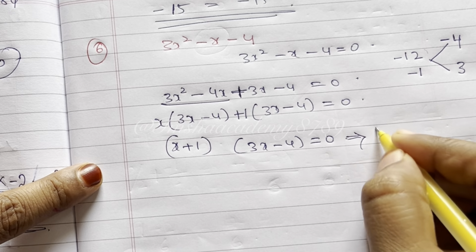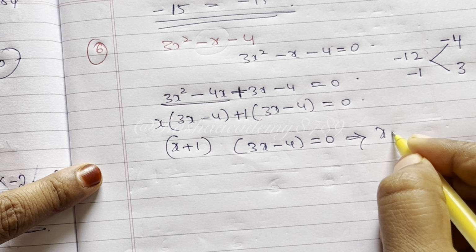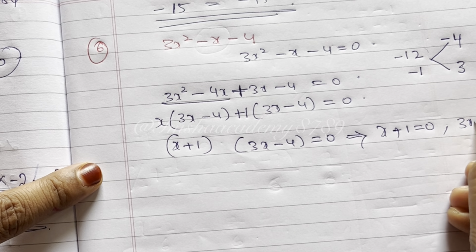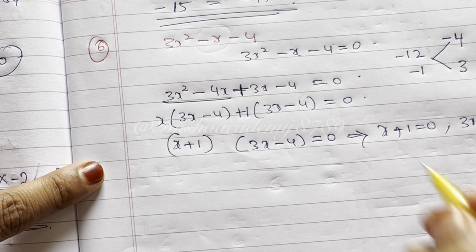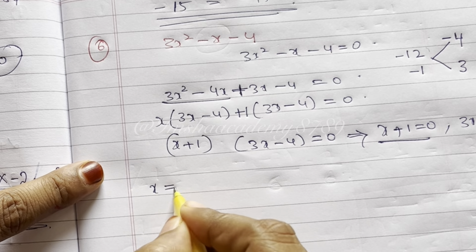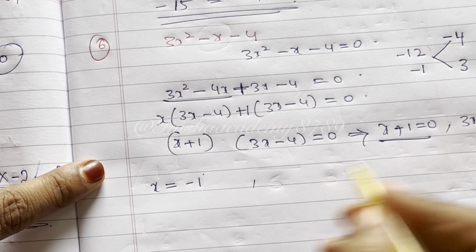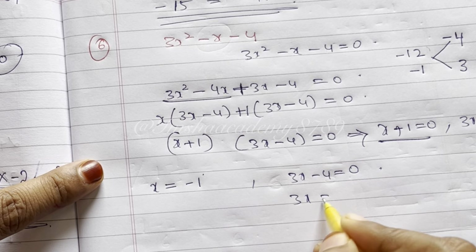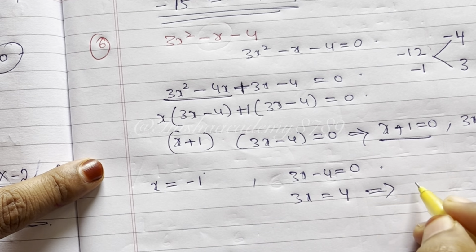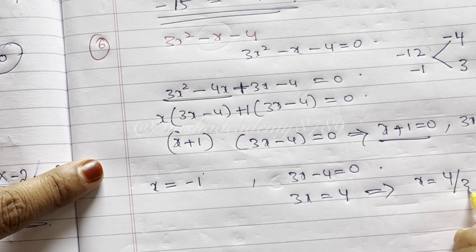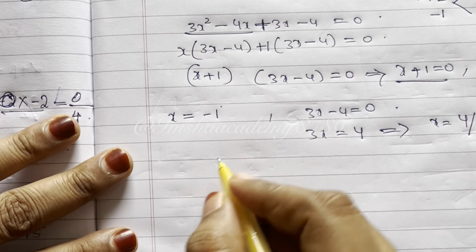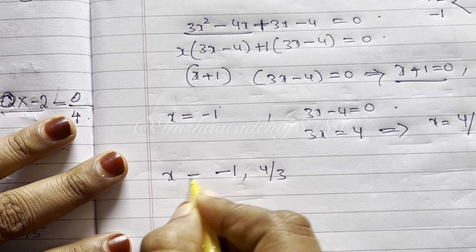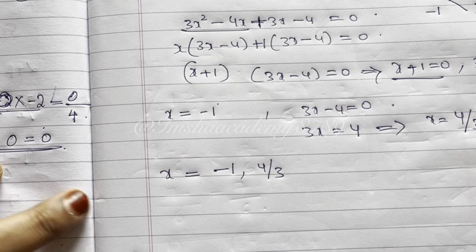So x plus 1 is equal to 0 and 3x minus 4 is equal to 0. So x is equal to minus 1, and here 3x is equal to 4, x is equal to 4 by 3. Hence, the two values, minus 1 and 4 by 3, are the zeros of the polynomial.